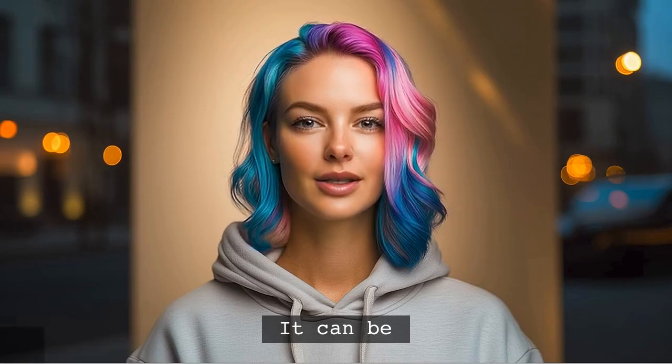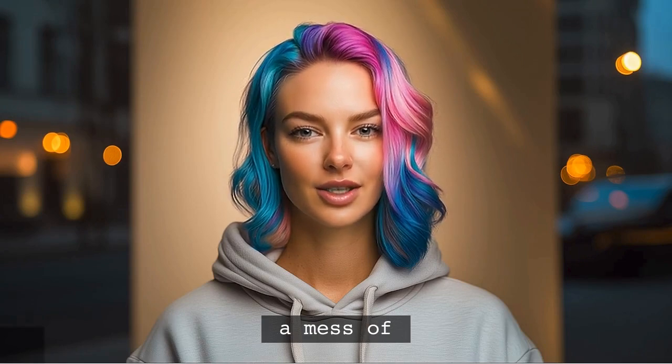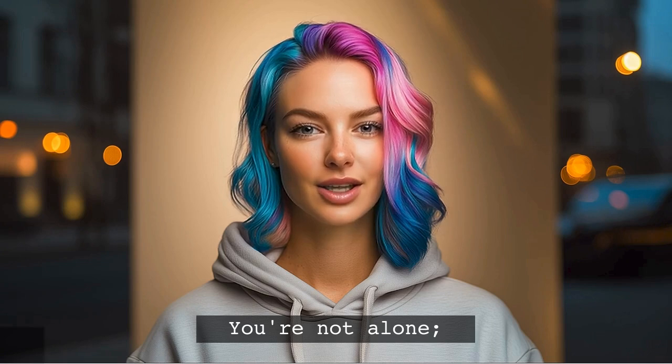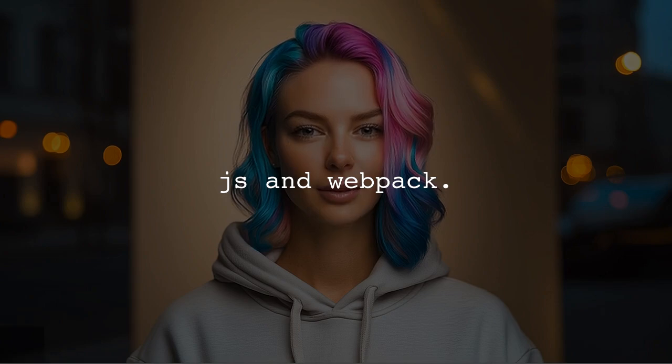I totally get it. It can be really frustrating when your build process creates a mess of outdated files that you don't need anymore. You're not alone in this. Many developers face this issue while working with Vue.js and Webpack.